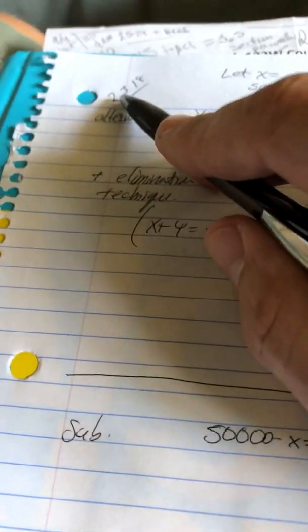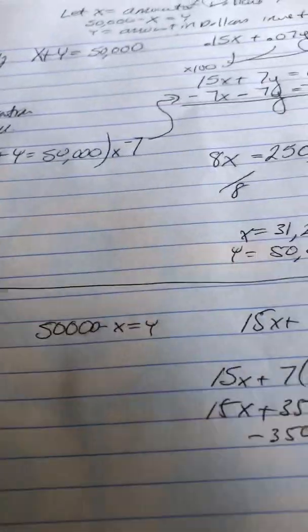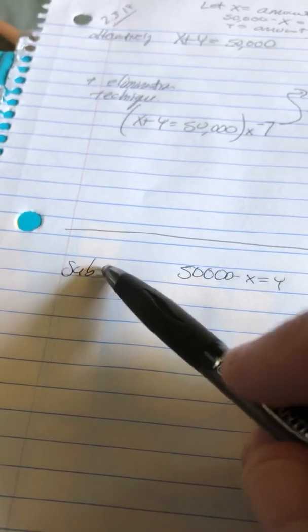All right, we are working on section 2.3, and we're going to deal with number 18. And we're going to deal with number 18 two ways. We're going to deal with it using the addition elimination technique. We're also going to deal with it using the substitution technique.